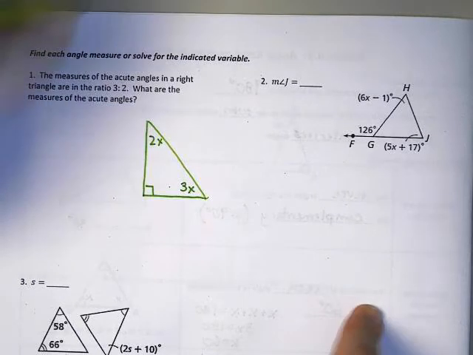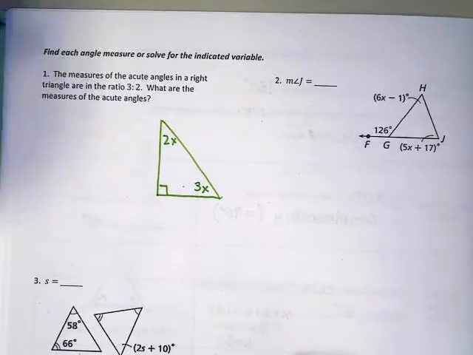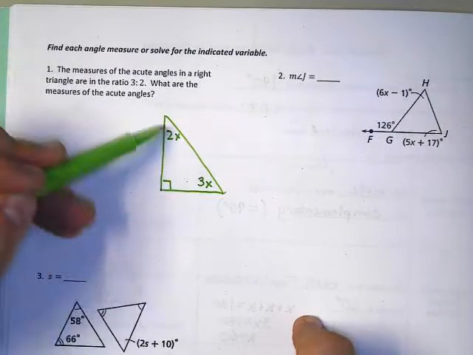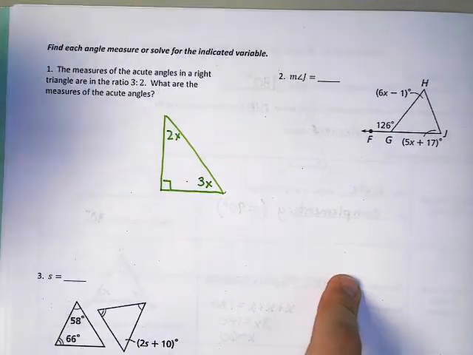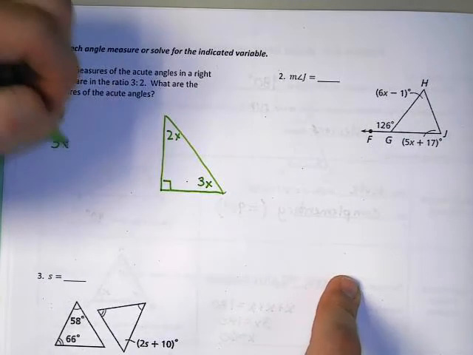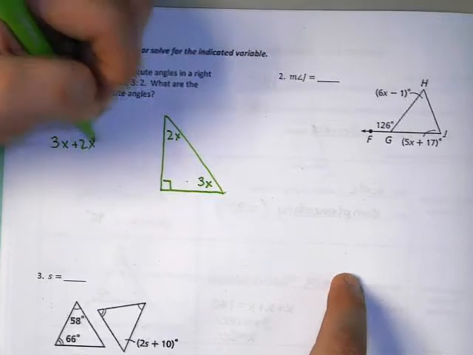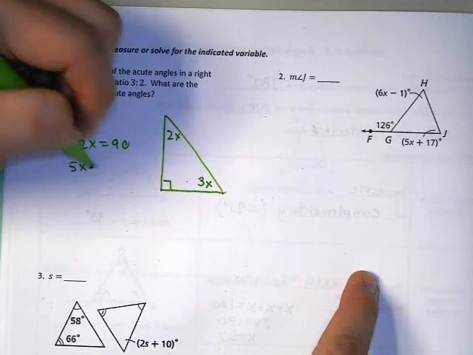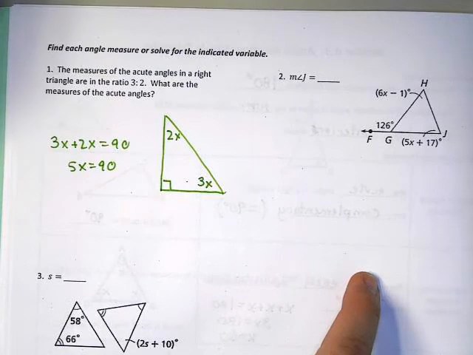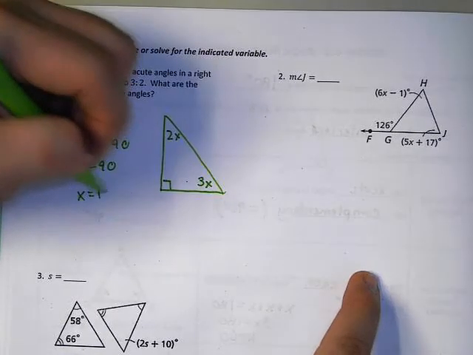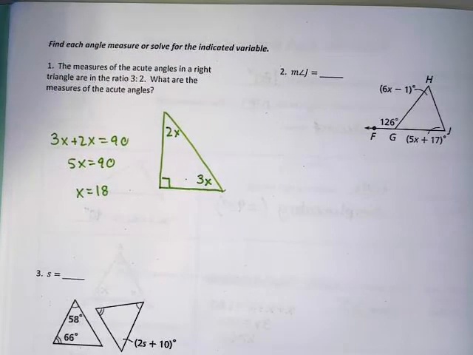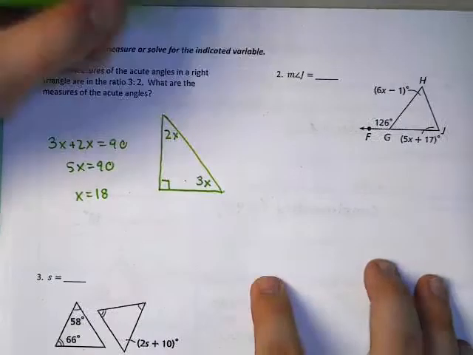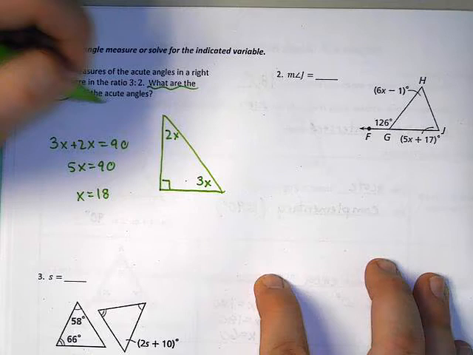Now hopefully you can use your understanding of right triangles, and we can say, well, what's true about the acute angles? They're complementary. So I would just set 3x plus 2x equal to 90, or 5x equals 90, or x equals 18. All right? So we're almost done. Please make sure you go back. What are the measures of the acute angles?